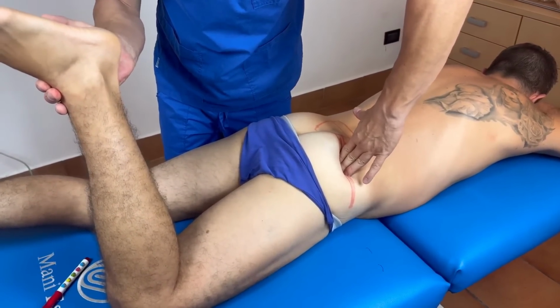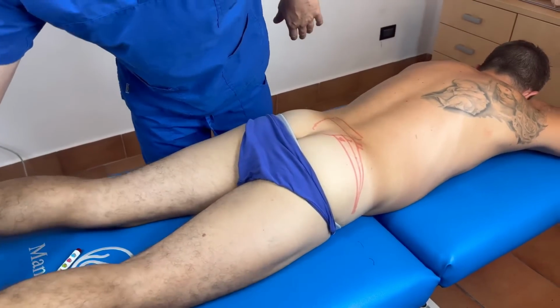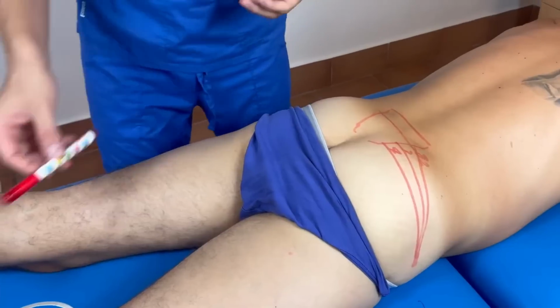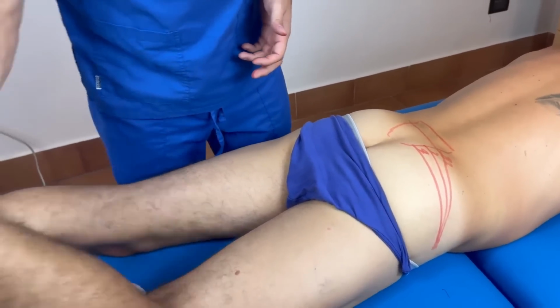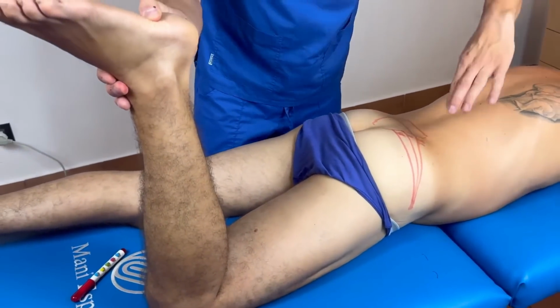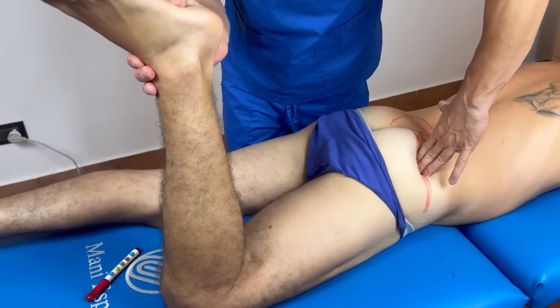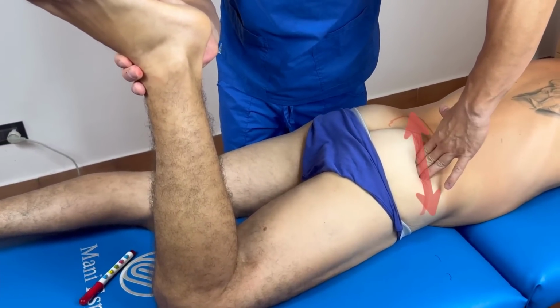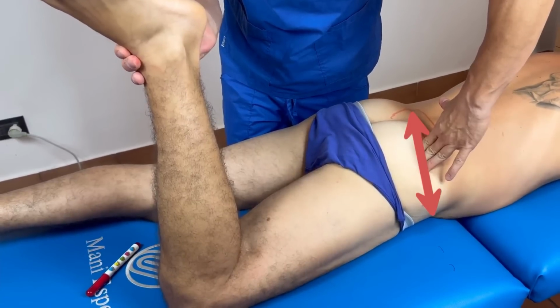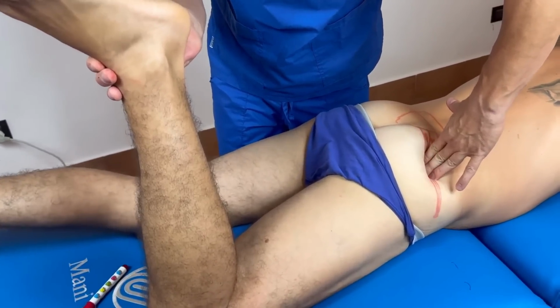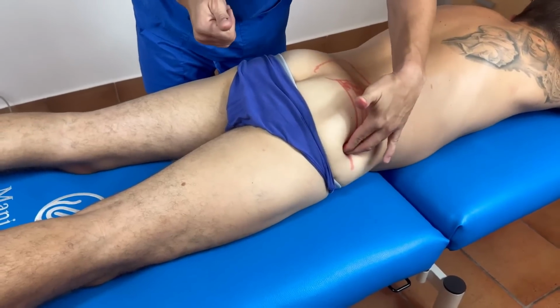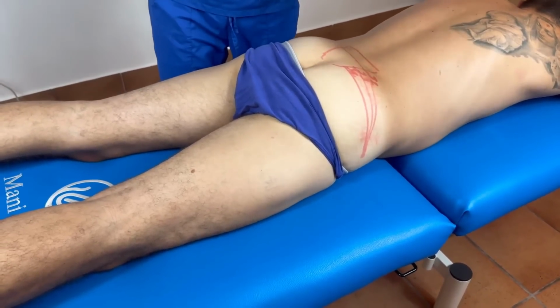Now that the piriformis is engaged, feeling it well with the patient's muscle contraction, let's locate the trigger points. The most represented trigger points of the piriformis muscle are located at the origin and insertion, meaning in the sacrum and on the greater trochanter. How can we be even more precise?